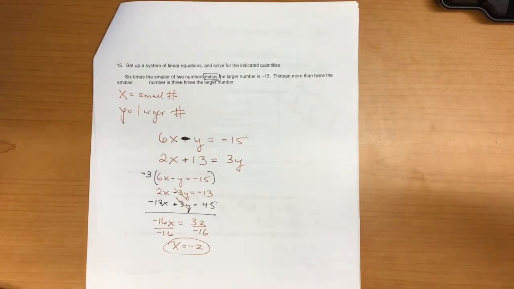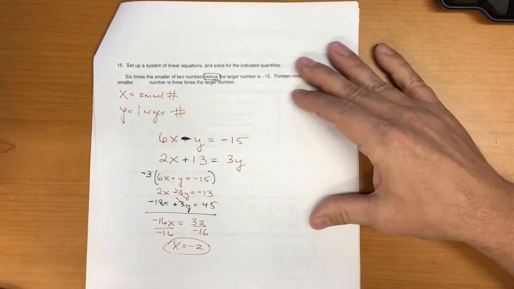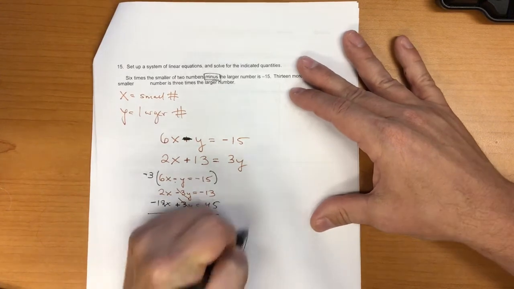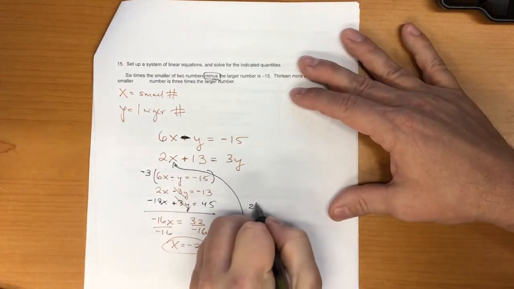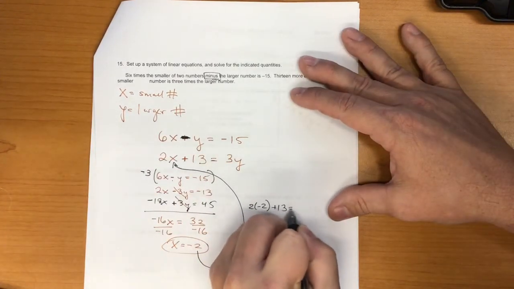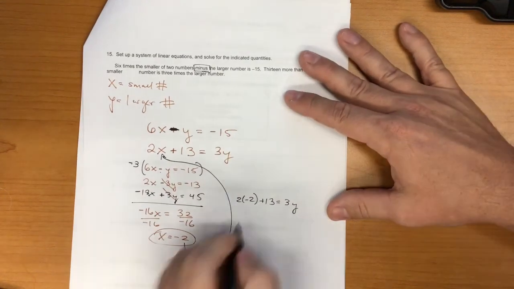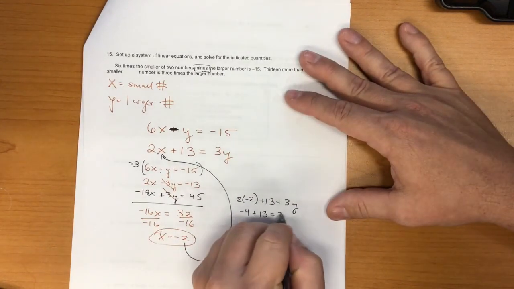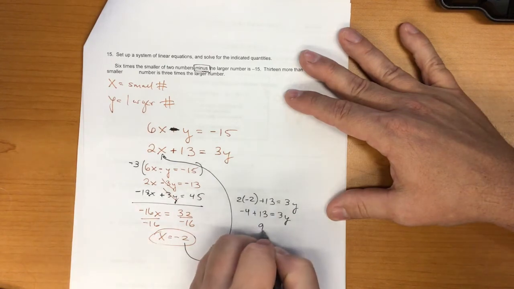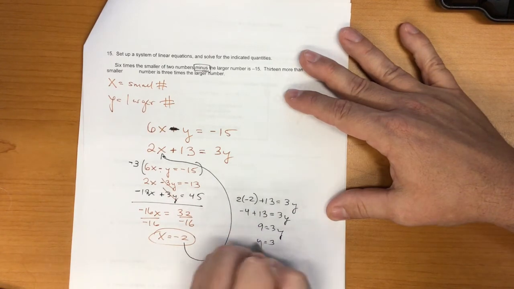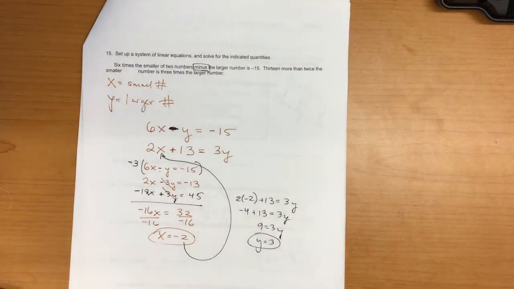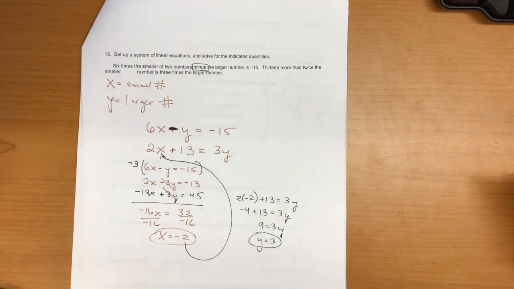Of course, don't forget, once you find x, you got to plug it back in and find y. So the smaller number is -2. Let's see, larger number, 2 times -2 plus 13 is 3y. -4 plus 13 is 3y. 9 equals 3y, y equals 3. All right, so the smaller number is -2 and the larger number is 3.